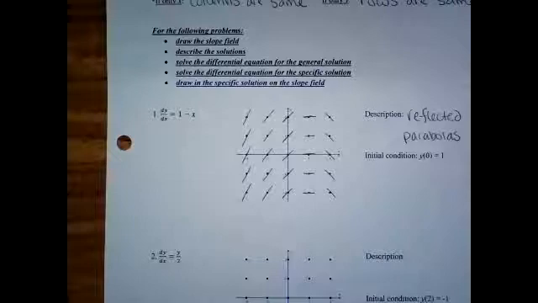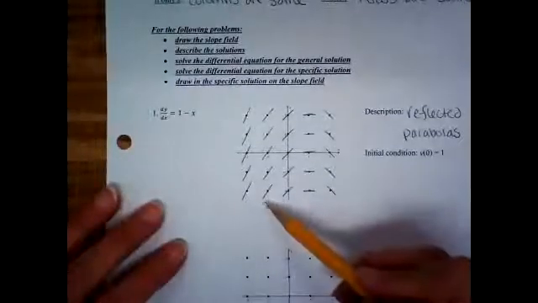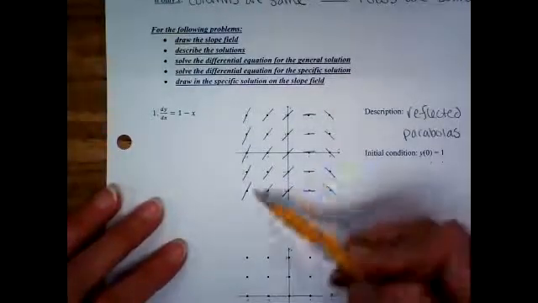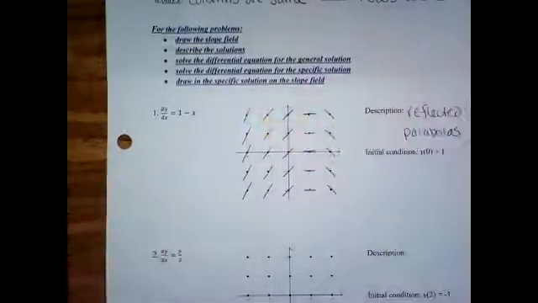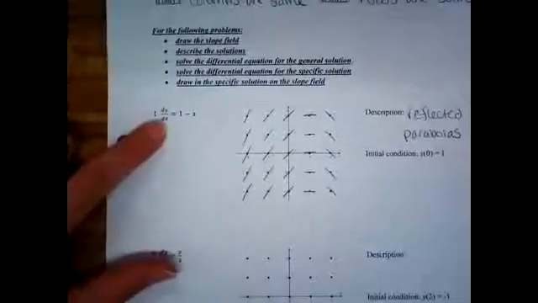Now, the reason it's an infinite number of solutions is, look, you could have one here, or you could have one up here, or you could have one up here, or you could have one up here. It's an infinite number of parabolas at once. That's so neat. All right, now we're going to solve the differential equation.